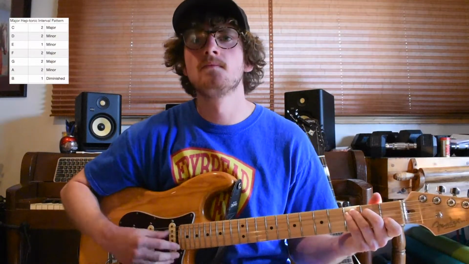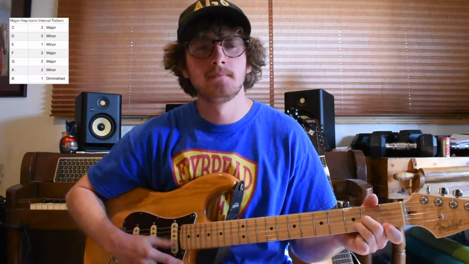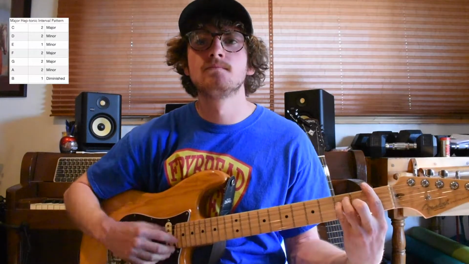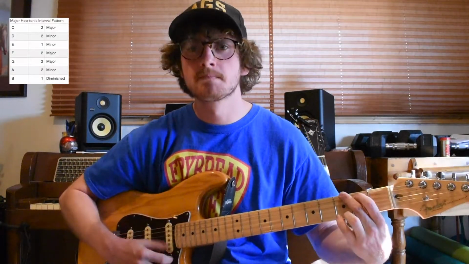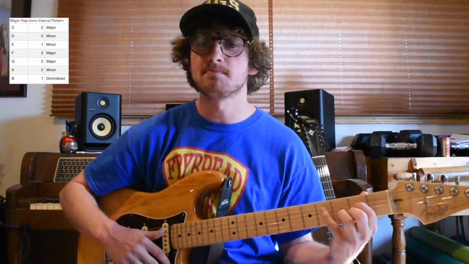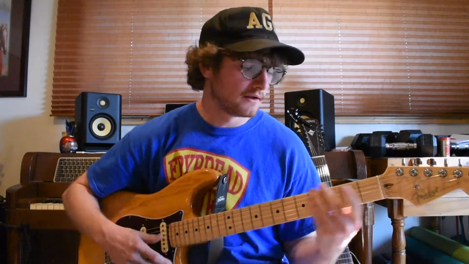So the pattern will go something like this. You got a C, you got a D minor, you got an E minor, you got an F major, G major, A minor, and this is a weird one. This is B diminished. That 7th chord is always going to be diminished. And then you're back to C again. So your pattern is going to go major, minor, minor, major, major, minor, diminished, and then you're back home again, right?